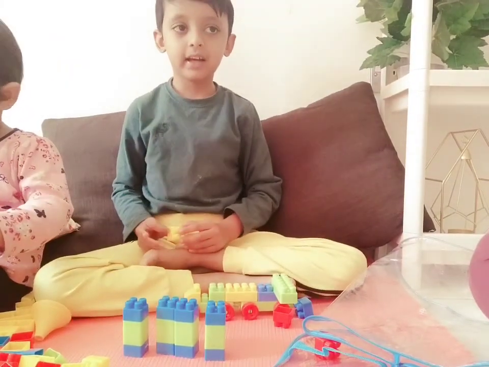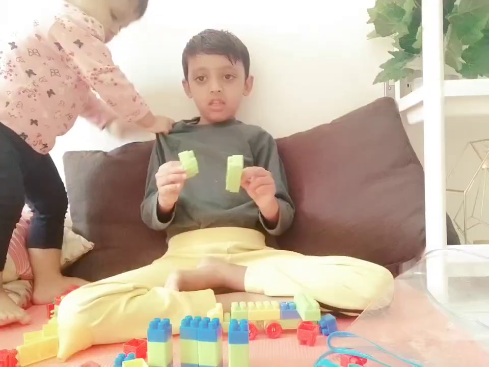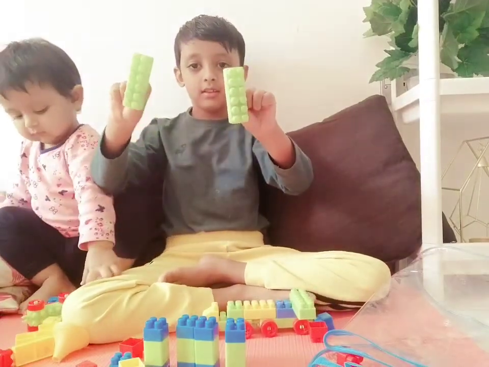So now my gazelle legs are ready. Now I will make the body. So now I will take two rectangle blocks.